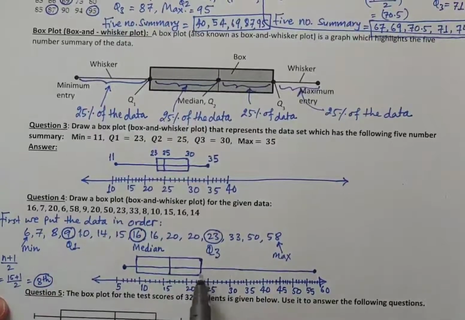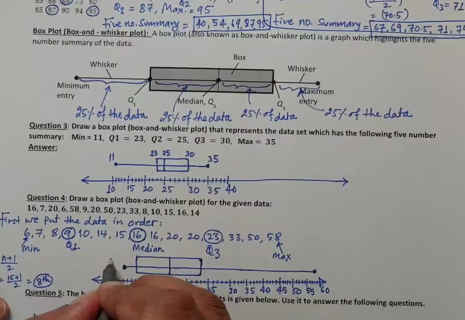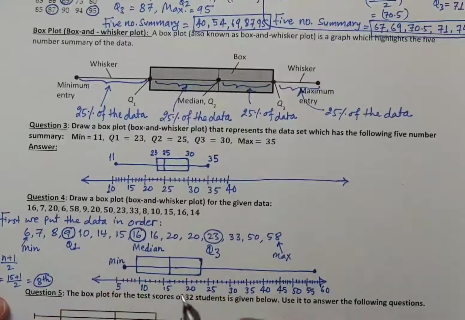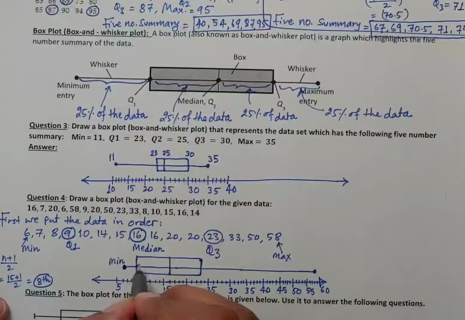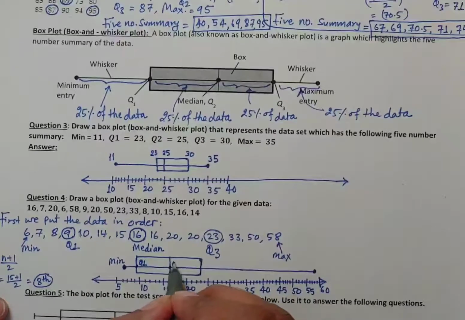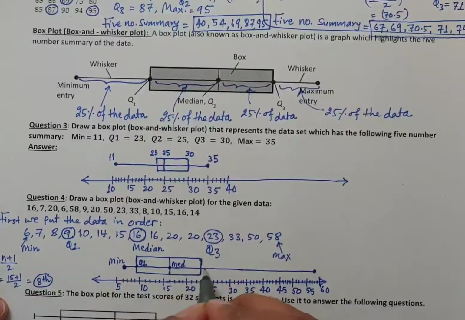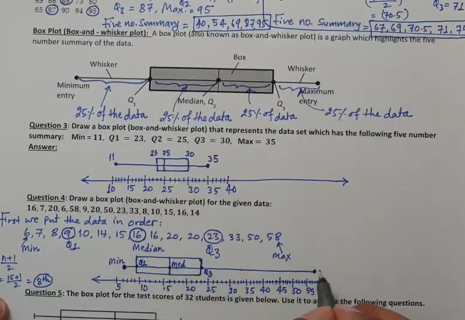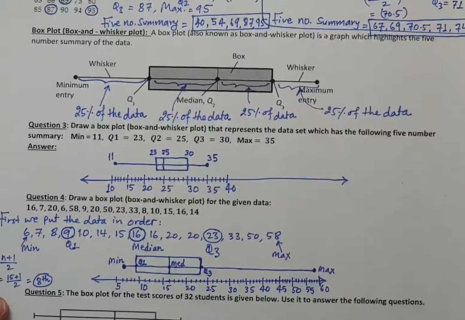Here is the minimum number, and here is Q1. This number is Q1. This number is the median, and this number is Q3, and this number is the maximum number. Okay, so this is the box plot for this data.